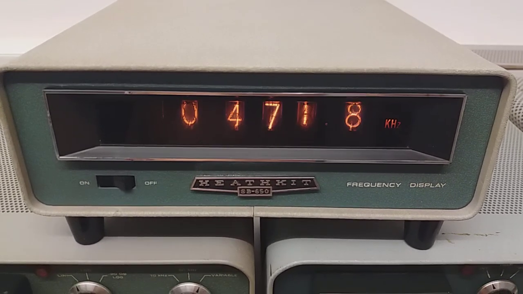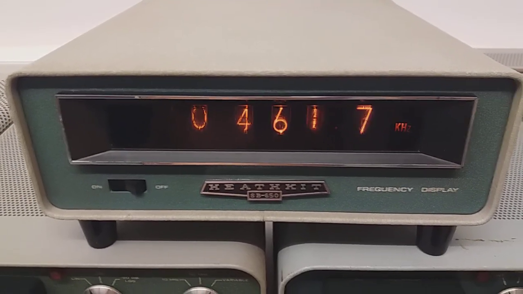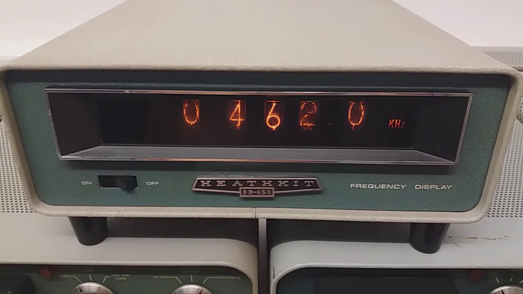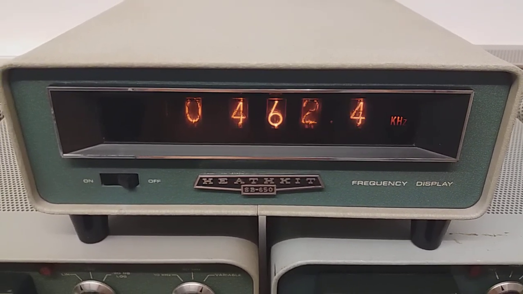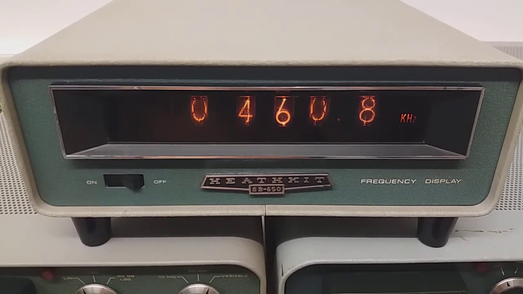But the frequency display actually displays the frequency after it is calculated from different sets of frequencies input to this particular display.